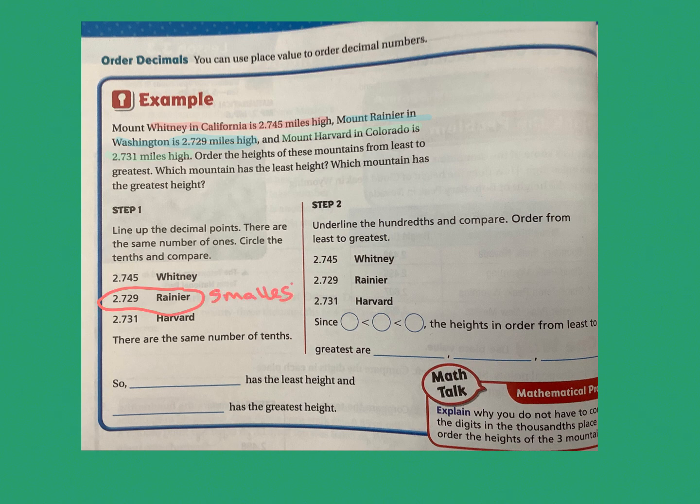And then between the other two, 4 is the largest compared to the 4 hundredths and the 3 hundredths. So this is the largest. So they say, underline the hundredths place and compare, and we did that over here. So which is the smallest?